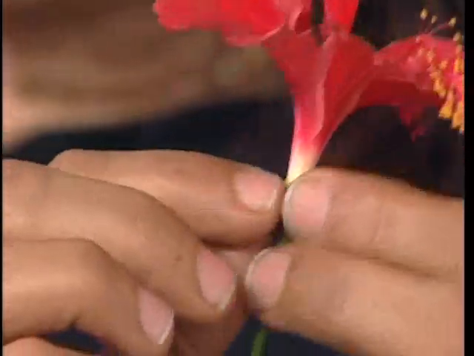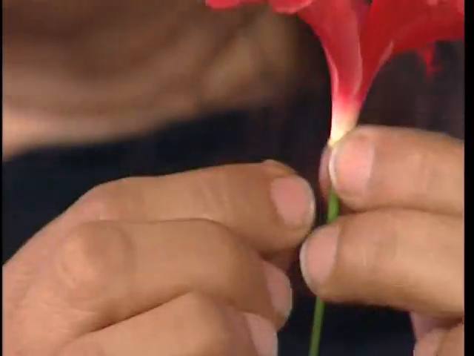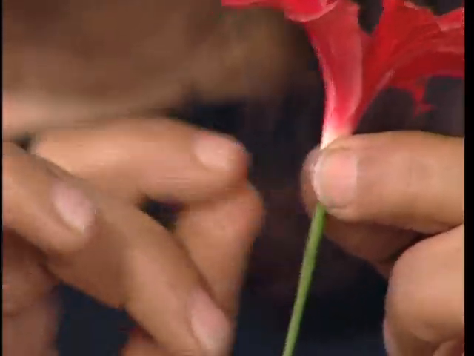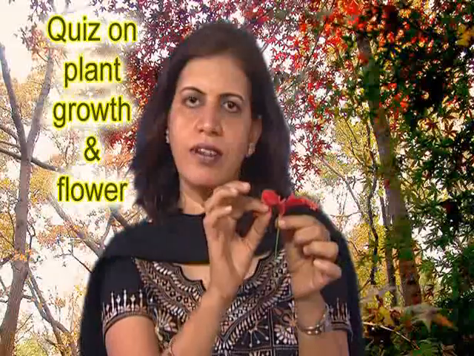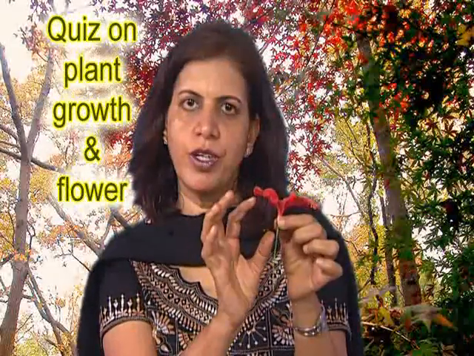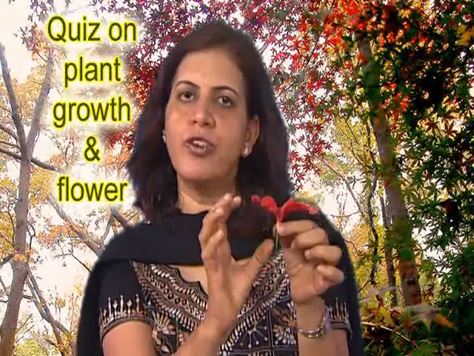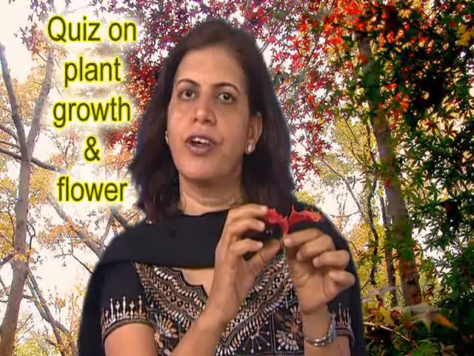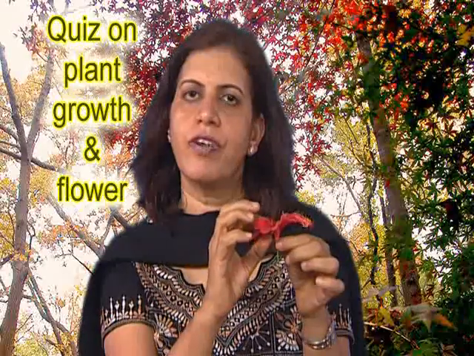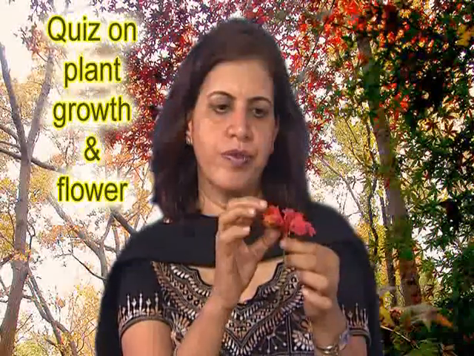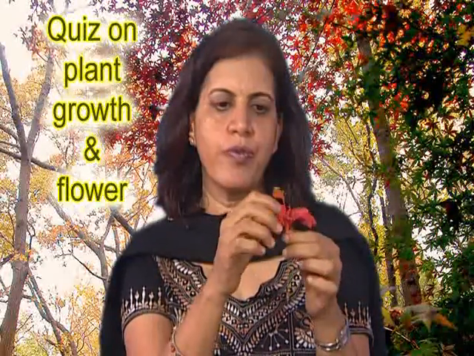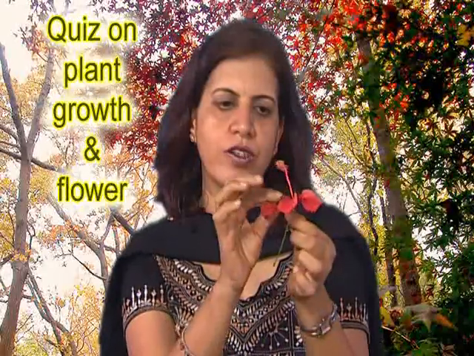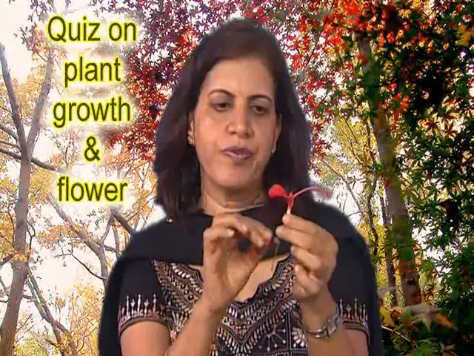So, these two parts, this green part which I have peeled off, that one was sepal. One question was left for you, and this is the colored part, question left for you what it is. So, these two parts are known as non-essential parts of the flower. They are not essential for reproduction. Now, we will peel off this beautiful part of the flower.